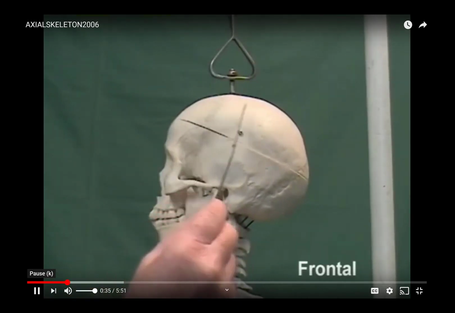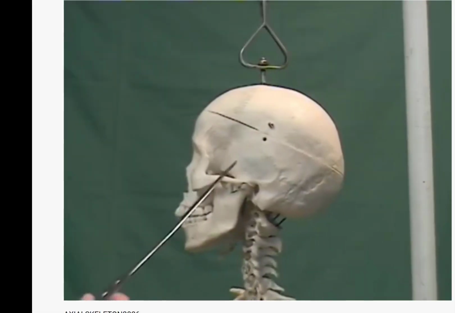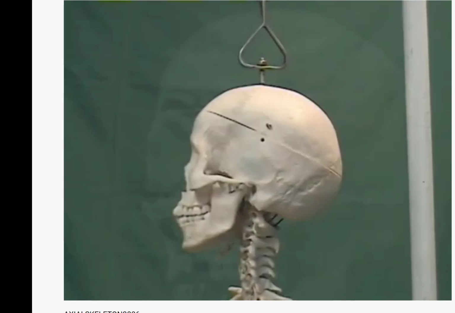Frontal, parietal, posteriorly we find the occipital, and on the lateral side of the skull we find the temporal bone.